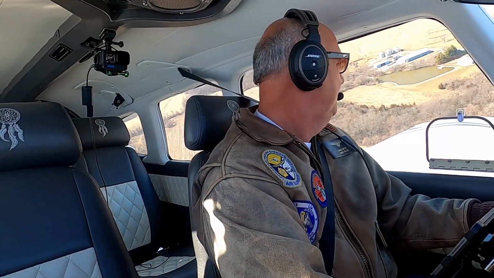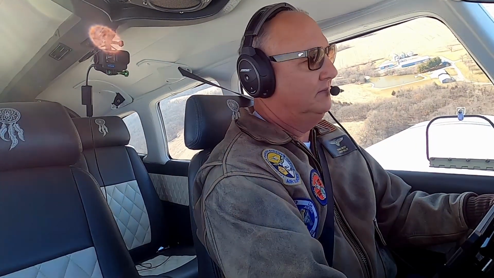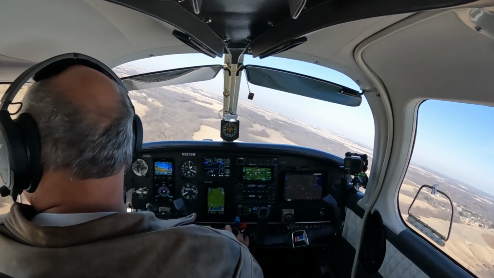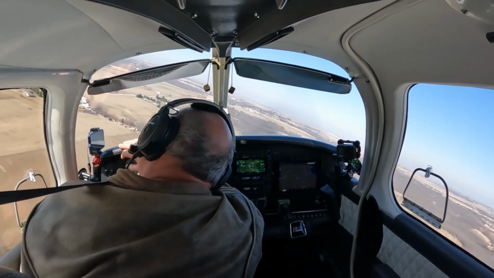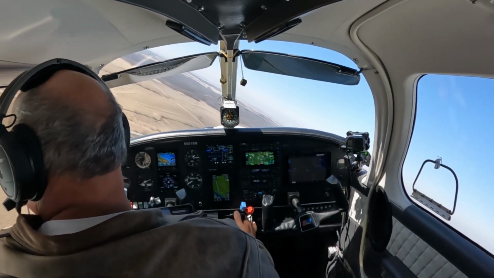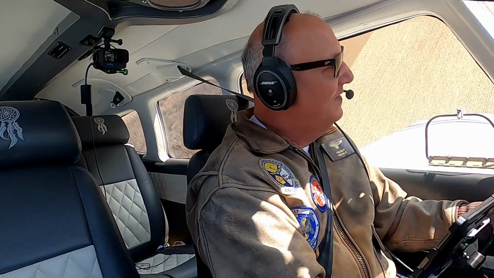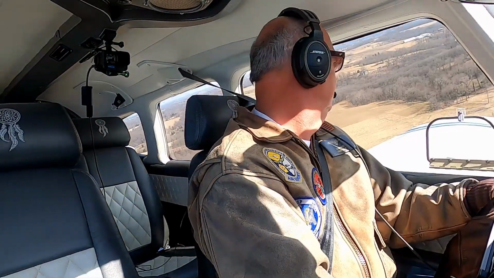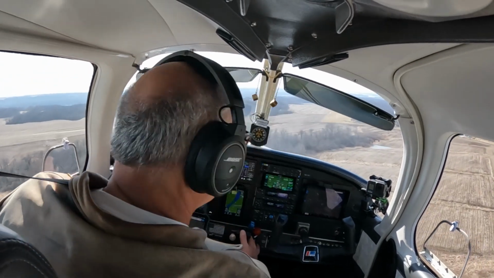Quad Cities, Gulfstream 2 Juliet Delta, descending 11,000 with Charlie. Gulfstream 2 Juliet Delta, Quad City approach, fly heading 330, vector for visual approach runway 9. 330 heading for the visual 9, 2 Juliet Delta. Oh, she's still recording on the iPhone. That's good. All right, we'll do one more low one in here and we'll go on back. And Gulfstream 2 Juliet Delta, fly heading 320. 320, 2 Juliet Delta.